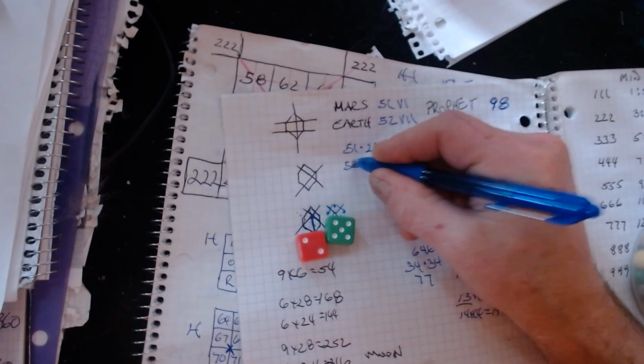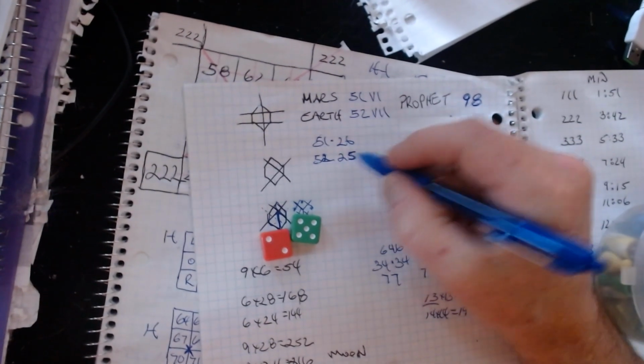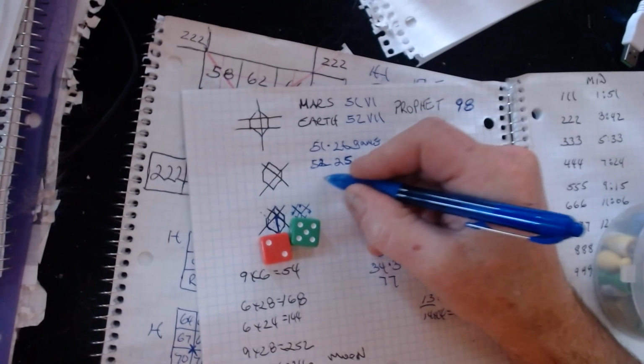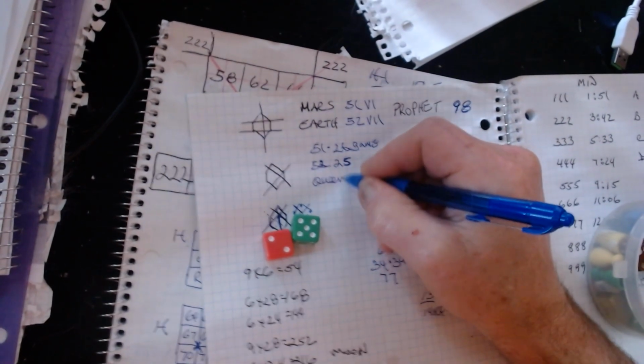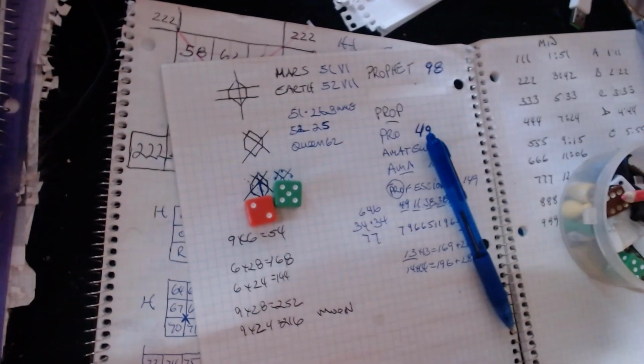So the numeric value for Earth is 52, therefore telling me it's a gateway. Mars is telling me it's a game. The numeric value for game is 26. For Queen, it's 62. The Queen holds 8 eyes in the deck of cards.